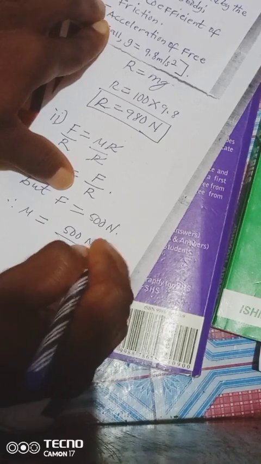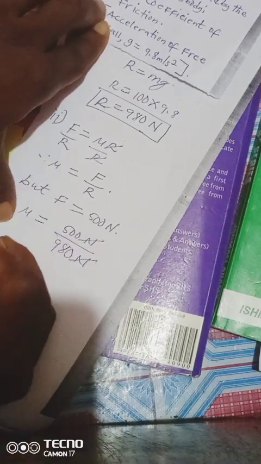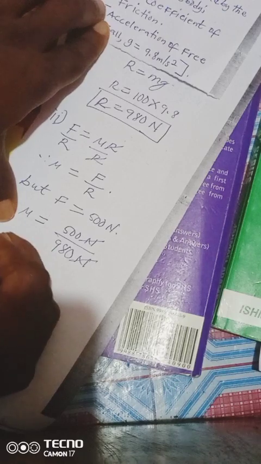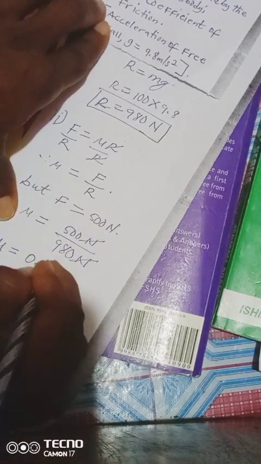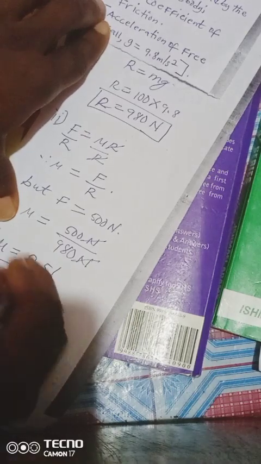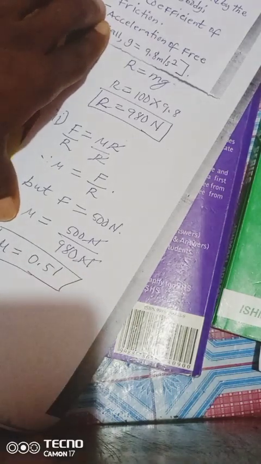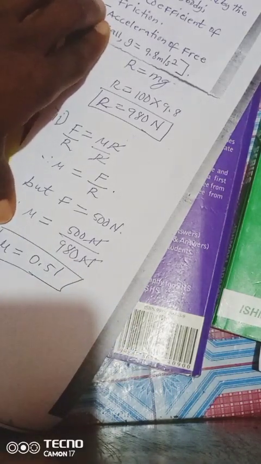So Newton and Newton cancel. So our coefficient of friction μ will be equal to, if you use a calculator, you simply get 0.51. Please know that the coefficient of friction has no unit, so you remain with that.